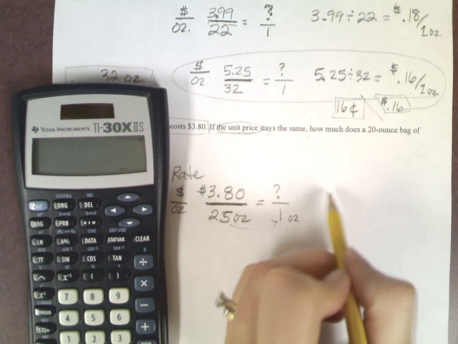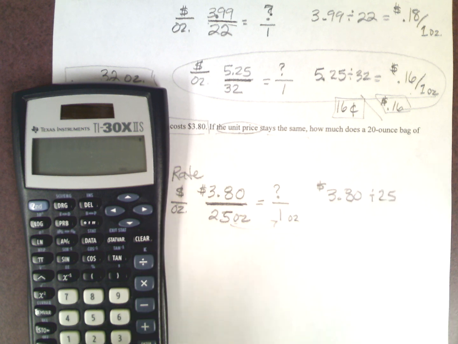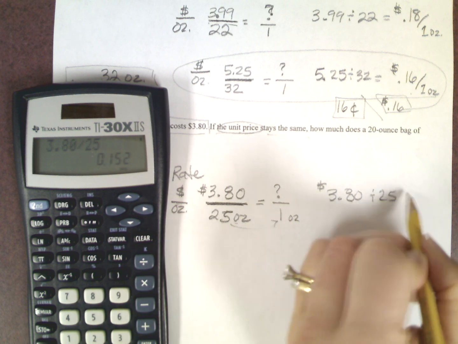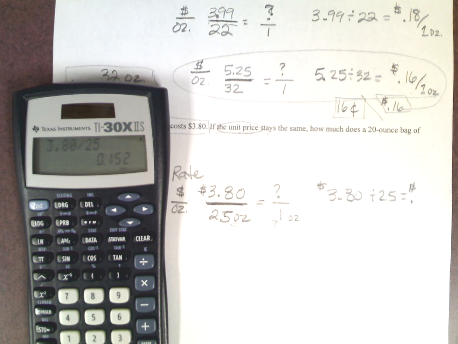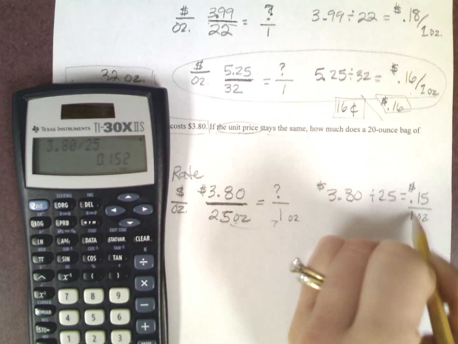So 3.80, our money divided by 25. 3.80 divided by 25. Now, is it going to stay 15 cents? 0.15? Yeah, the 2 is not enough to round it up, so it stays 15 cents per 1 ounce.